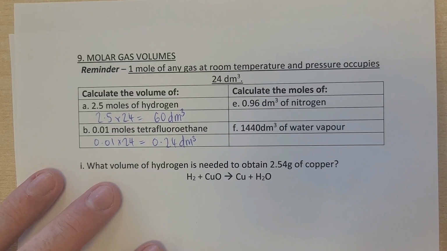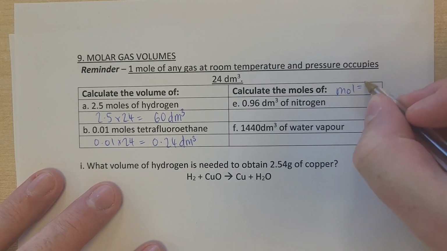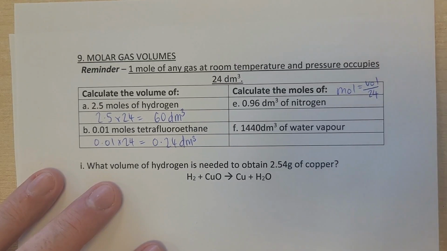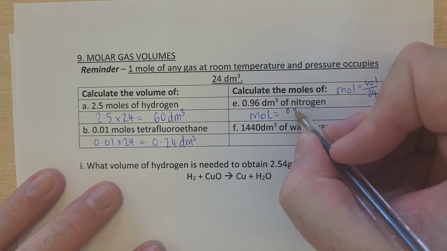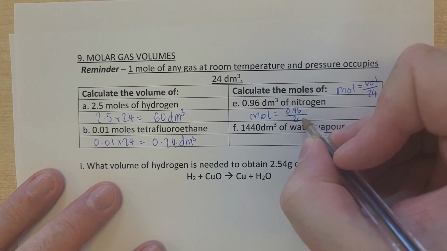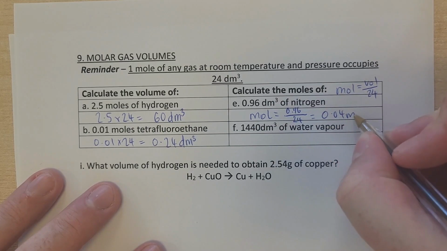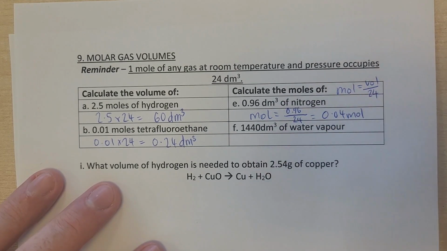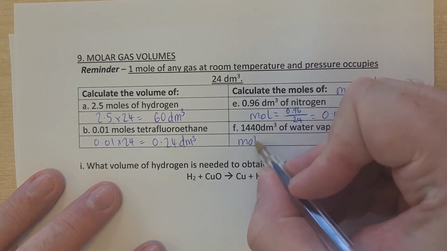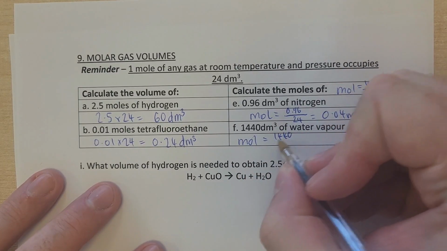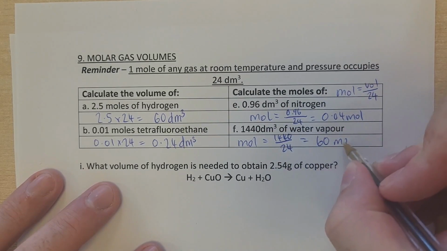We're then going to calculate the moles given the volume, and to do that we're going to do moles equals volume over 24. So number of moles is 0.96 divided by 24, which is going to be 0.04 moles. And for this one with water vapour, 1440 decimeters cubed, we're going to do 1440 divided by 24 to give us 60 moles of water vapour.